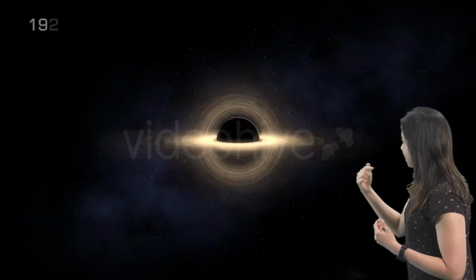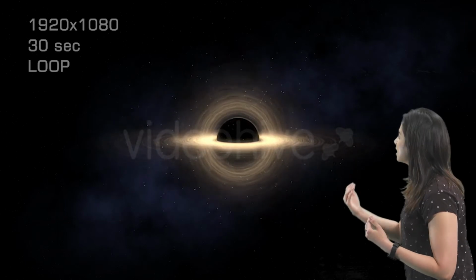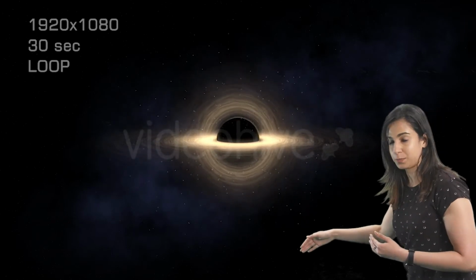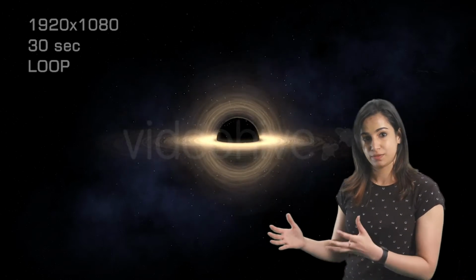And as it spirals around, it chooses to follow a smaller orbit. So it spirals inwards, and eventually falls into the black hole. So these accretion disks are literally the feeding ground for the black holes.